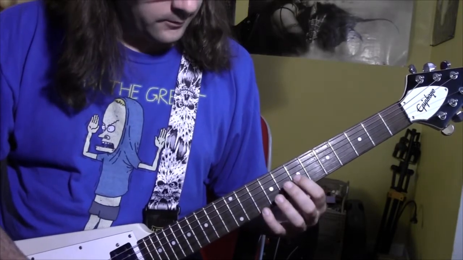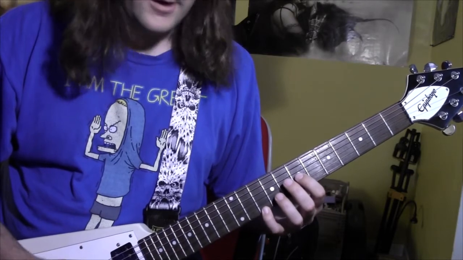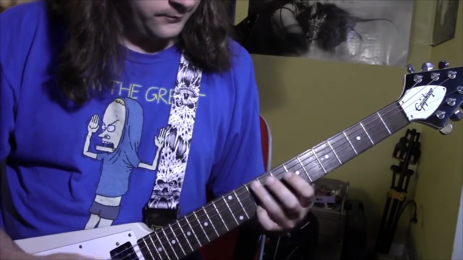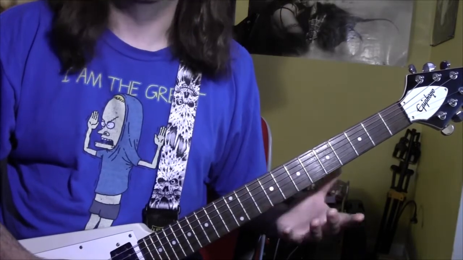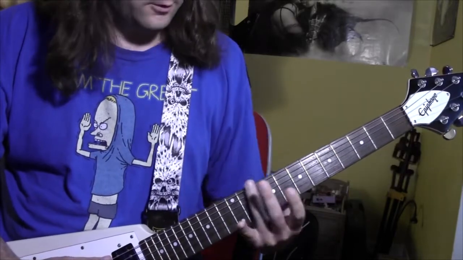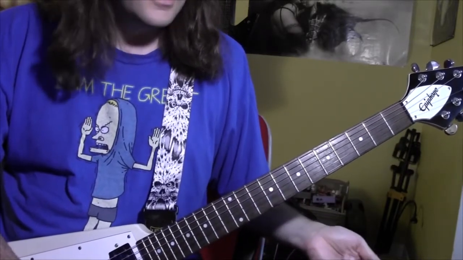So I guess the best way to do it is find a note that's close to it that you can see, say close to the open strings or close to the 12th fret, because you should know those right off the top of your head.